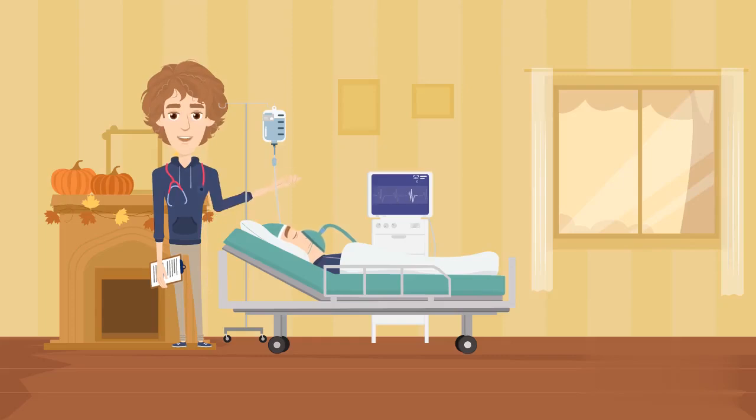Blood pressure is the measurement of the pressure or force of blood against the walls of your arteries. Blood pressure is written as two numbers, such as 120 by 80 millimeters of mercury. The larger value is called the systolic pressure, when the heart contracts, while the smaller value is the diastolic pressure, when the heart is at rest. Normal blood pressure for an adult at rest is 120 by 80.